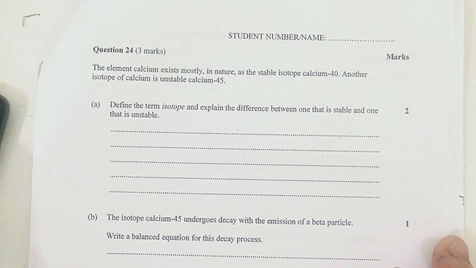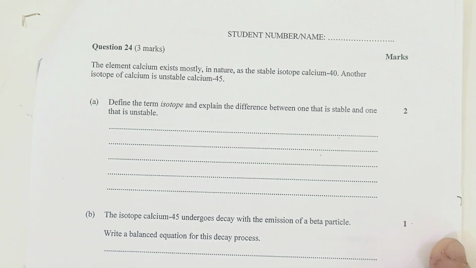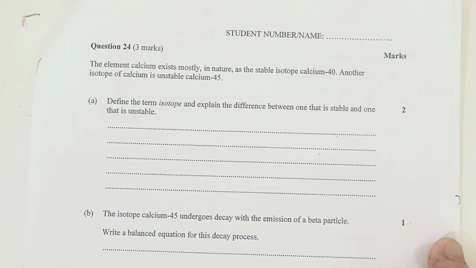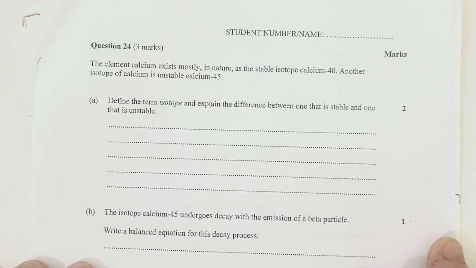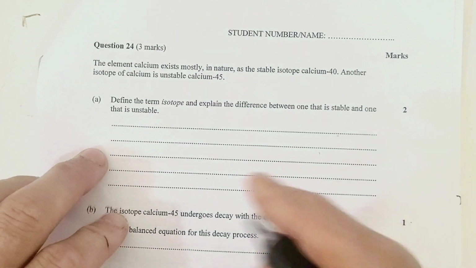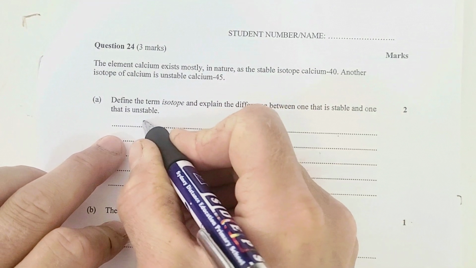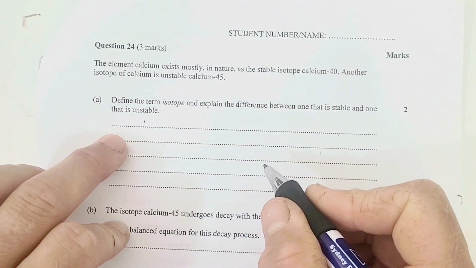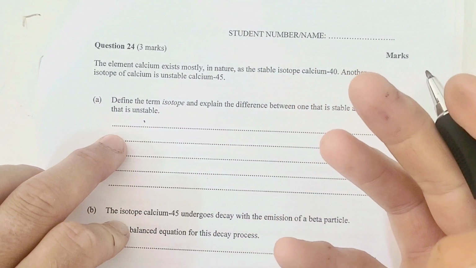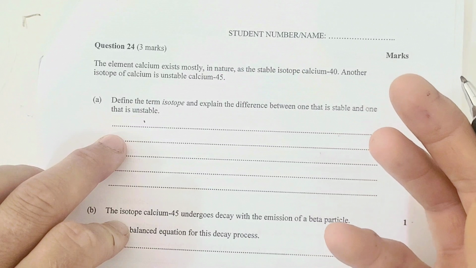24. The element calcium exists mostly in nature as a stable isotope, calcium 40. Other types of calcium is calcium 45. Define the term isotope. An isotope are elements with the same number of protons with different number of neutrons.